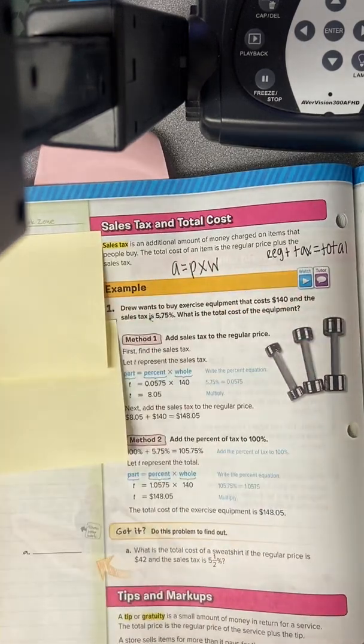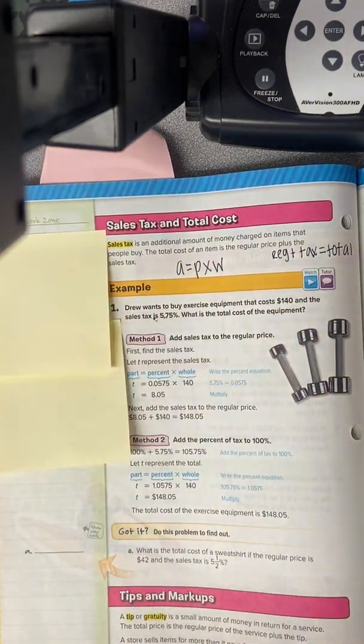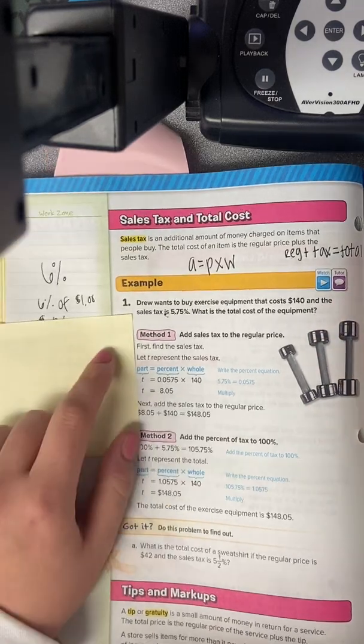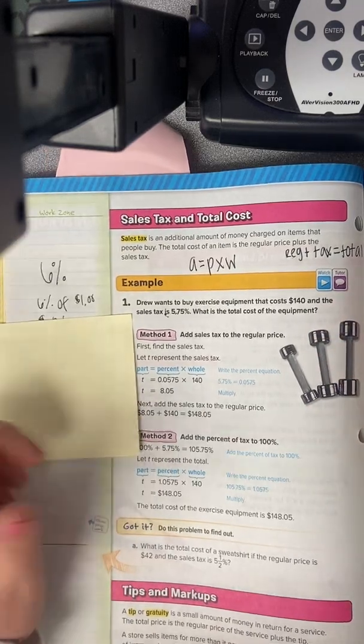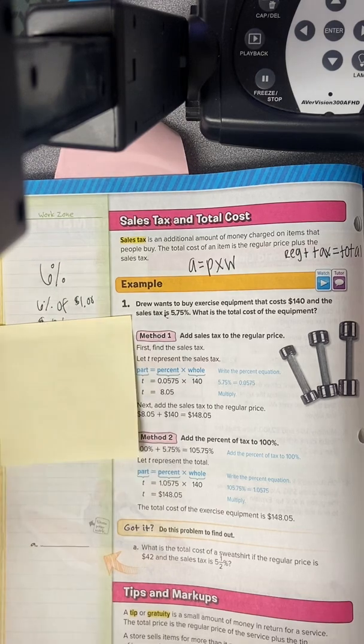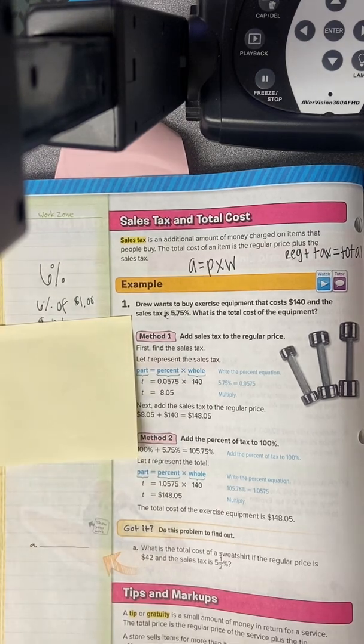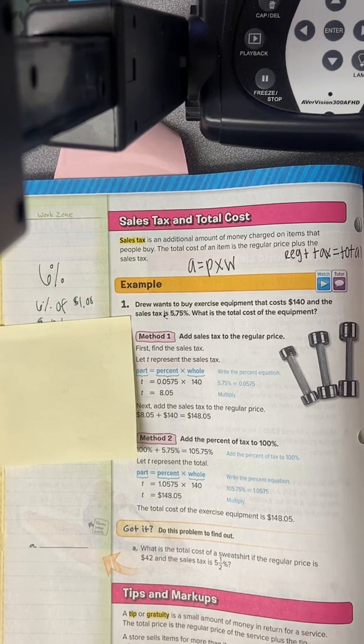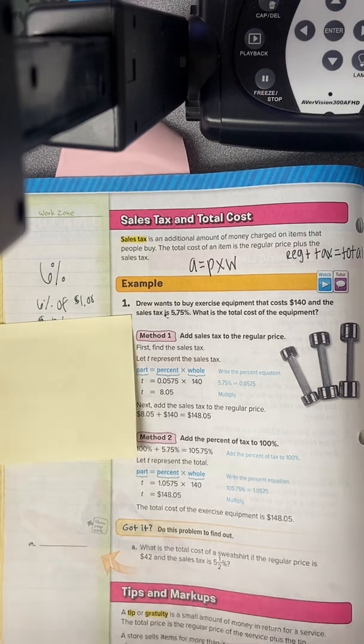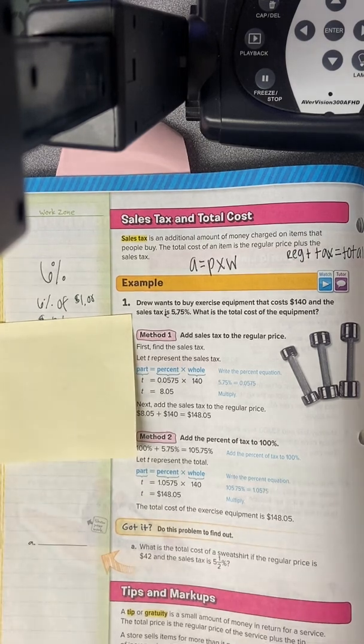It's different in every state. So in Michigan, that is 6%. So 6% of every dollar, and if we solved for that, would be 6 cents on every dollar. So that means if you buy a $100 TV and you go to Best Buy with $100 in your pocket and the TV is $100, are you going to have enough money? Well, no, you actually won't have enough money because of sales tax.